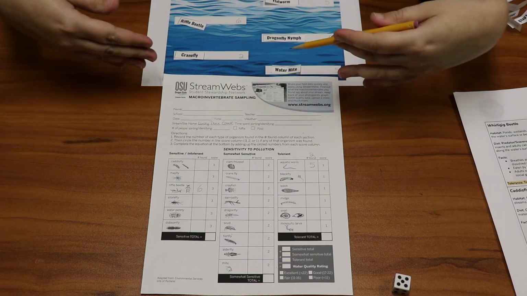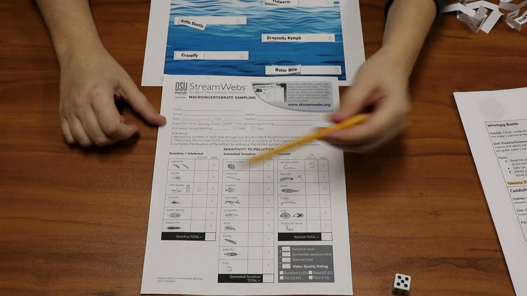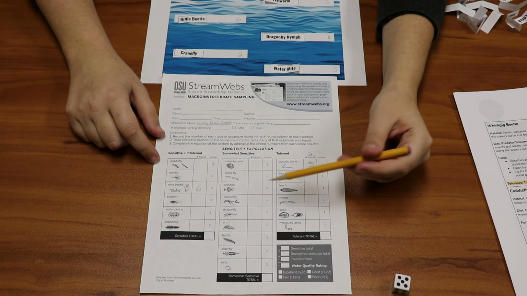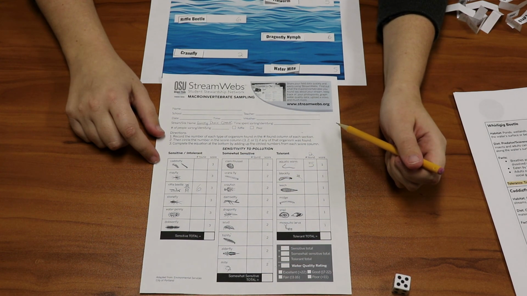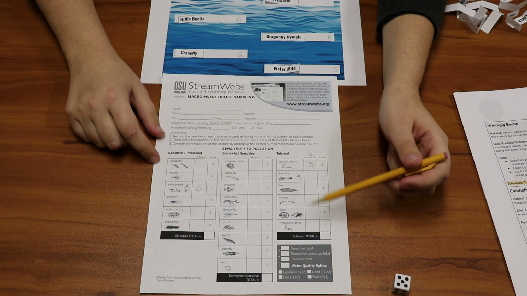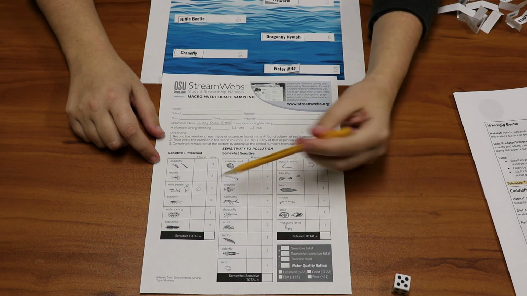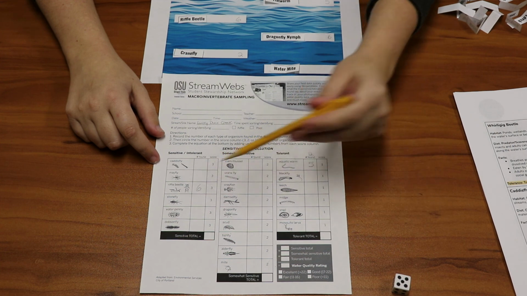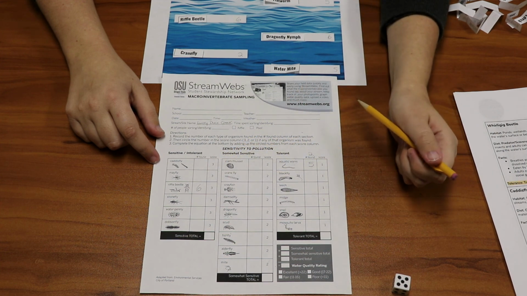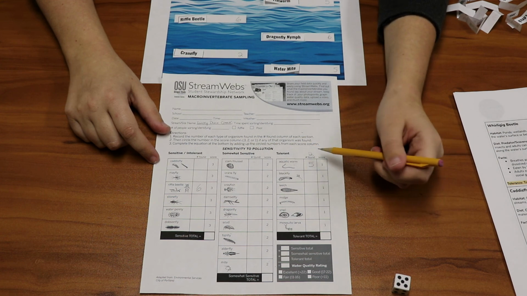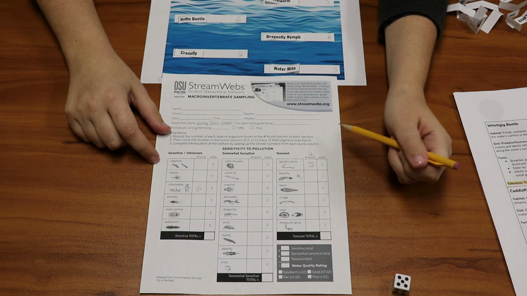And so we're going to carry on like this, filling it out until you have all your macroinvertebrates filled in. Once all your macroinvertebrates have been filled in, you are going to total the number of different species you have caught for each category. So we're going to use an example here for the tolerant group. So I've caught 2 different species of tolerant macroinvertebrates.